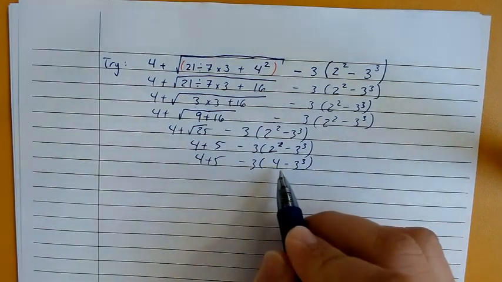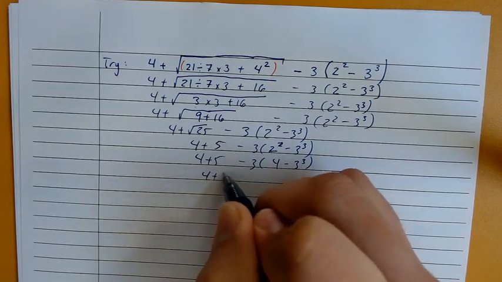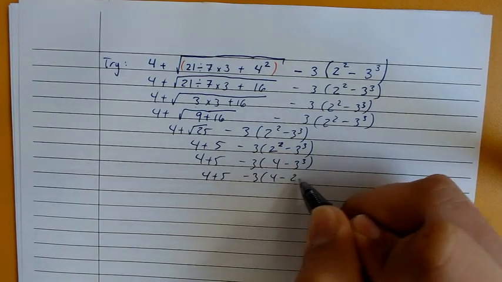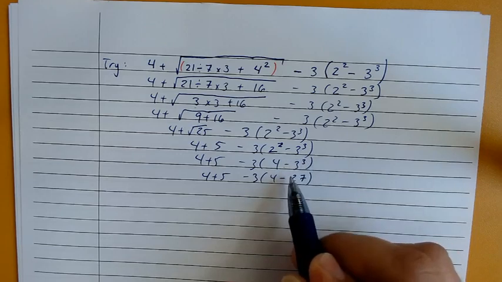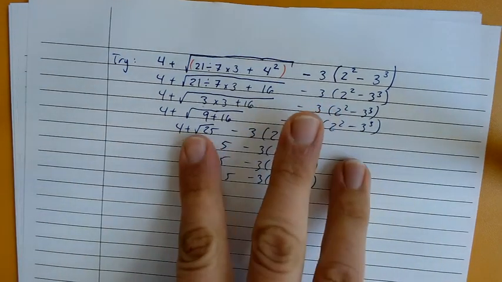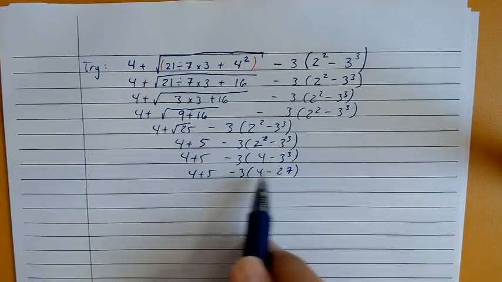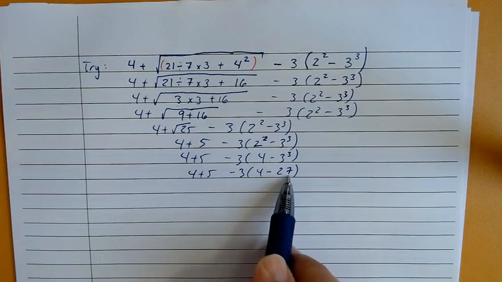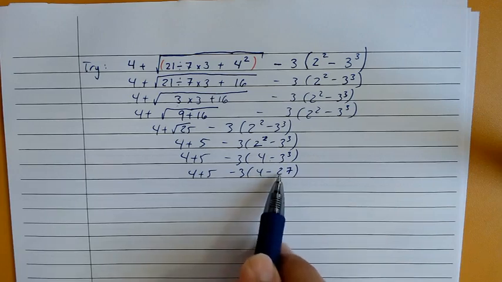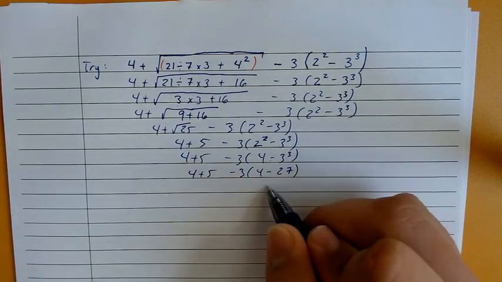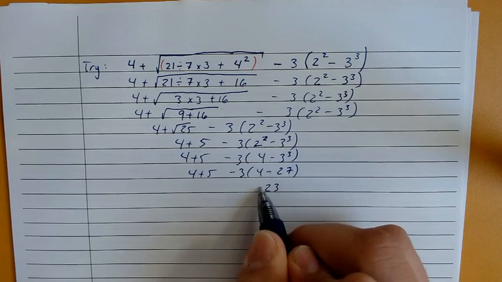Remember, 2 squared means 2 times 2. 3 to the third would be 3 times 3 times 3. Minus 3 to the third is 3 times itself 3 times. So 3 times 3 is 9, times another 3 is 27. We're still within these parentheses, so now we need to subtract. 4 minus 27 is the same as 4 plus a negative 27. If you have two numbers with opposite signs, you're subtracting them. 27 minus 4 is 23, but then we're going to keep the sign of the number with the biggest absolute value. And since that's the negative, that's going to stay a negative right there.